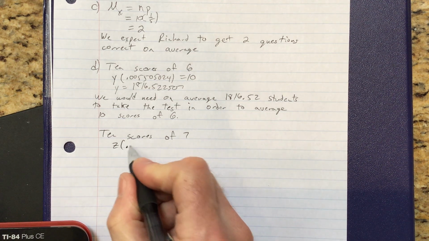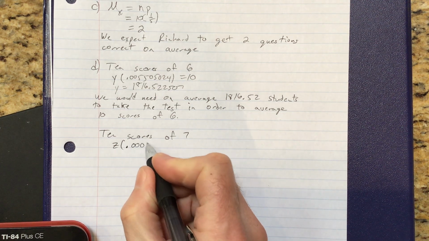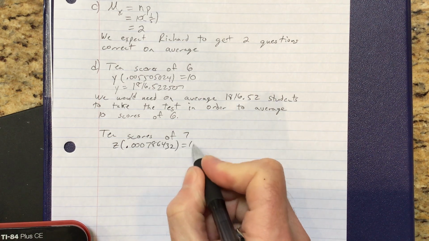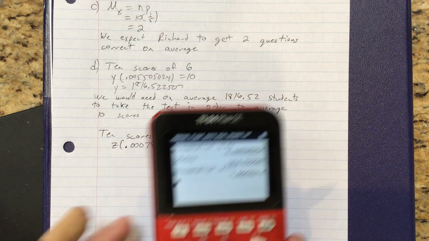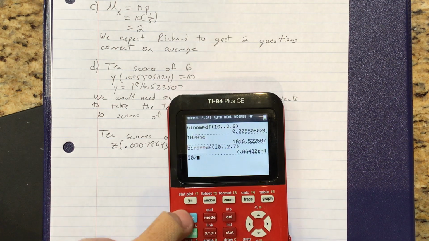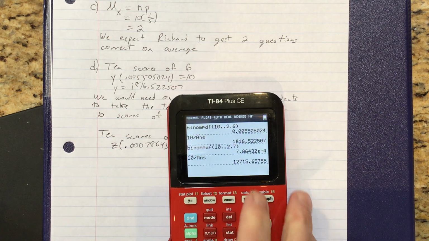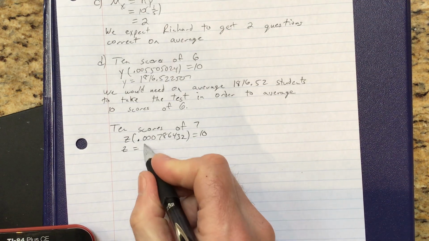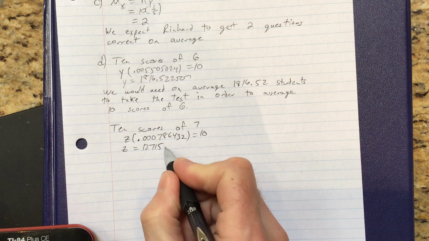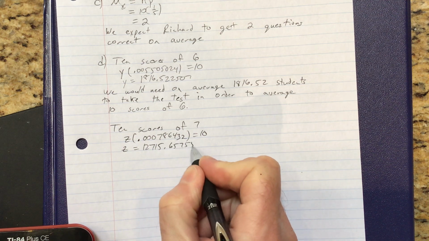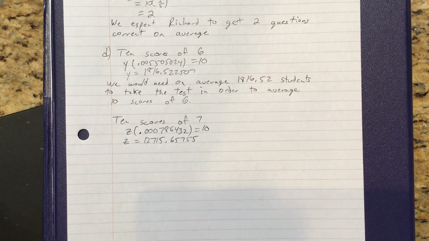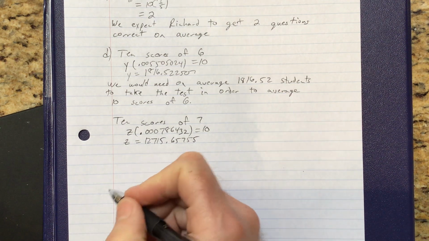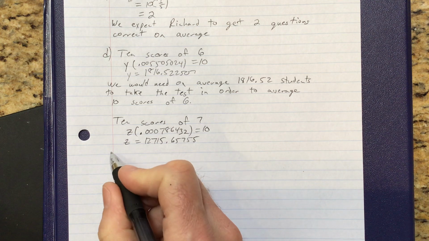So, point. And do 10 divided by that. And there we go. So we're going to need, roughly 12,715 students, 16 students on average again.